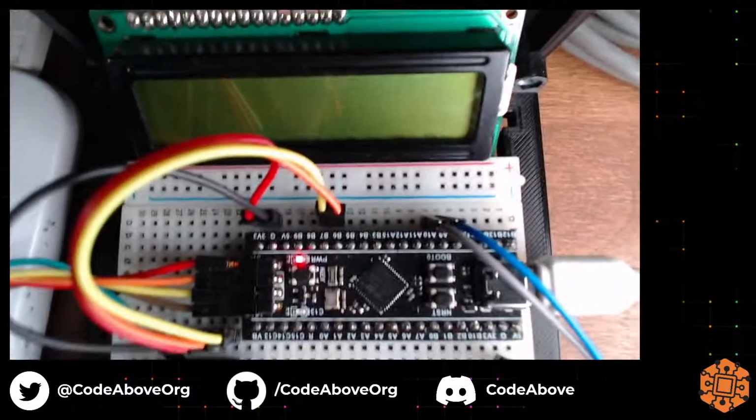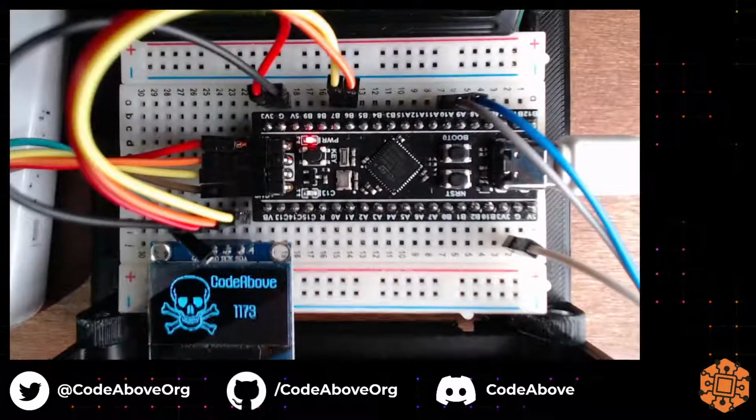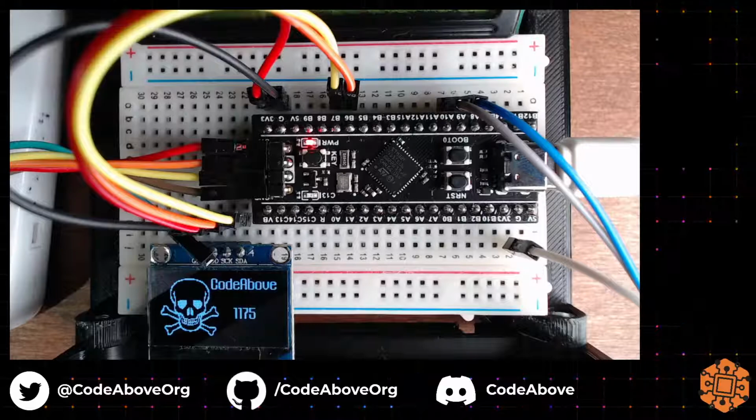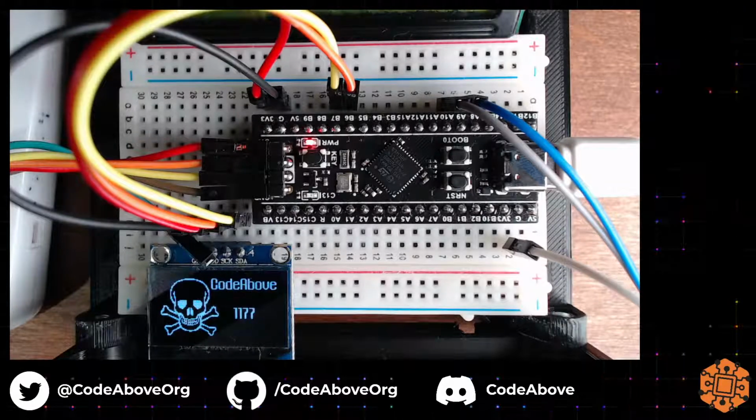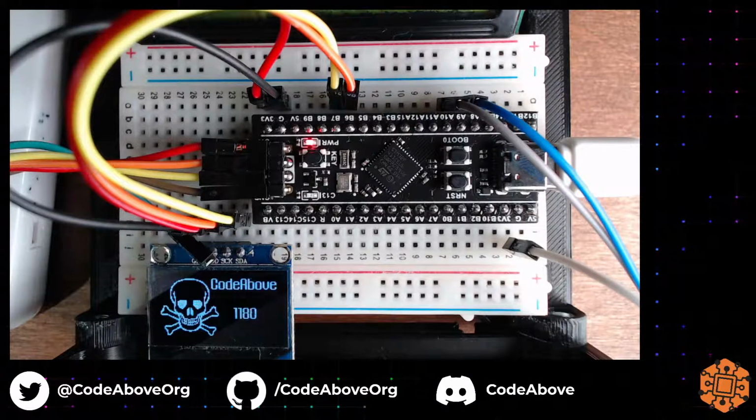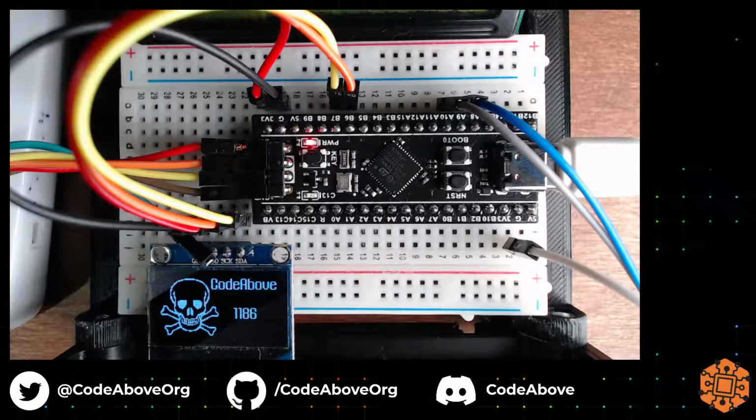Last time we took care of the SSD1306 display with I2C, and we connected the display.